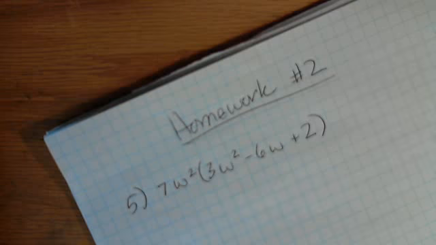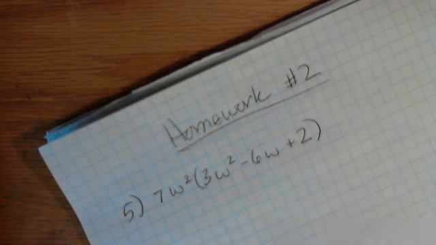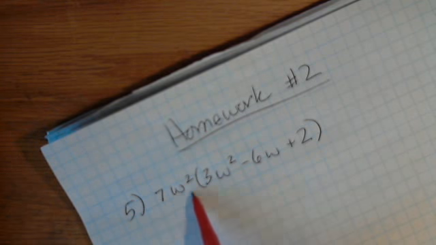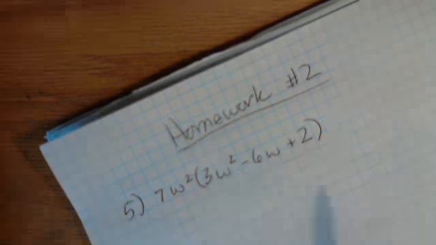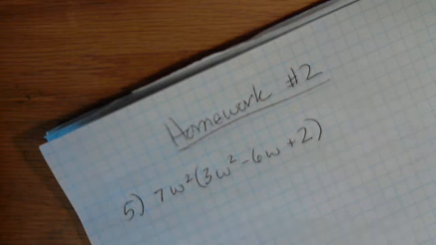Alright, in homework 1, you learned how to multiply two binomials together. This is actually easier. This is a monomial, standing for one term, times a trinomial, standing for 1, 2, 3 terms. Remember, terms are things being added and subtracted.